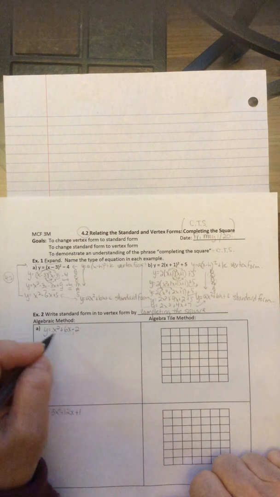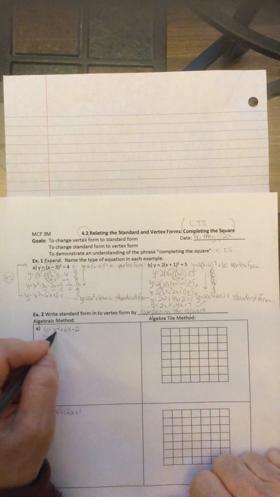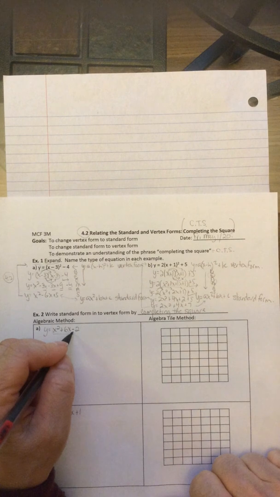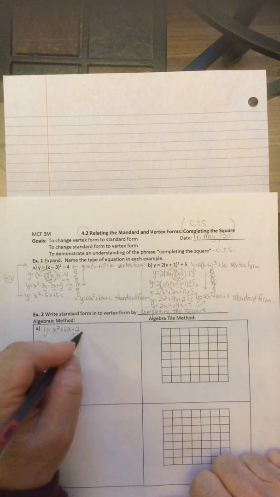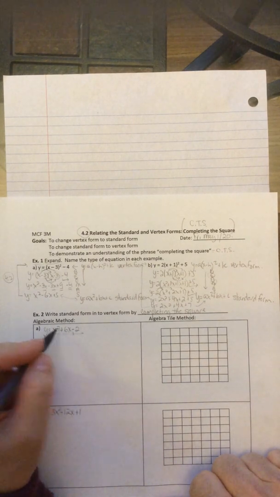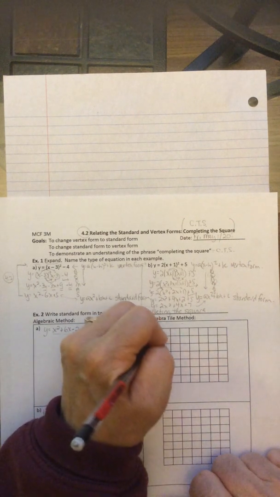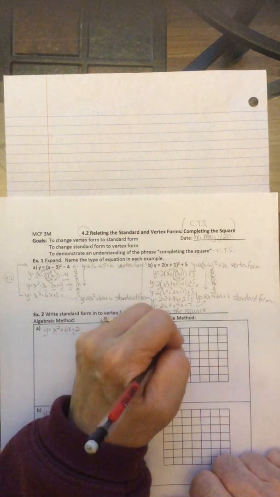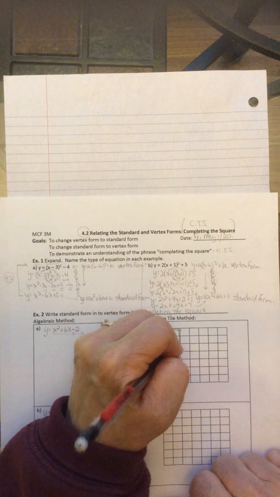I'm going to focus on just the things that are containing the x. I'm not going to do anything with this minus 2. I'm going to actually ignore it. So let's make x squared this shape here. Let's make it a square. Okay, so there's my x squareds.